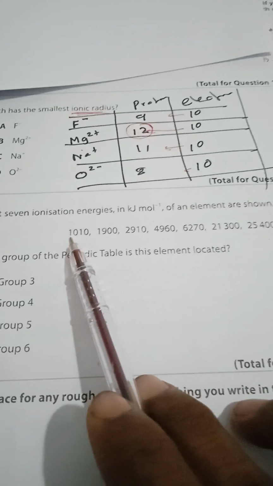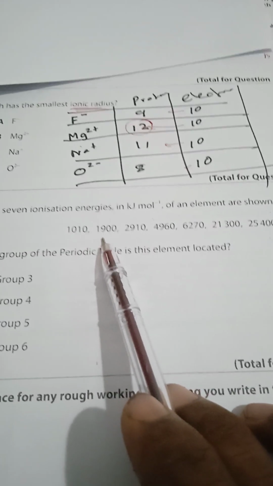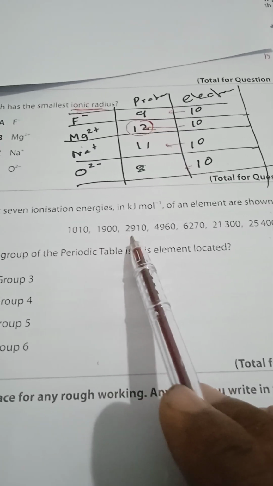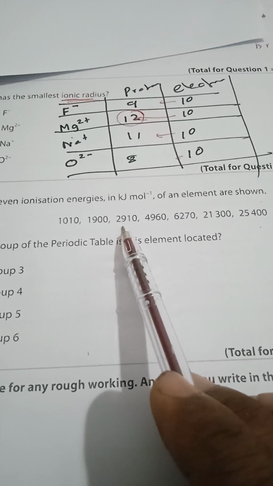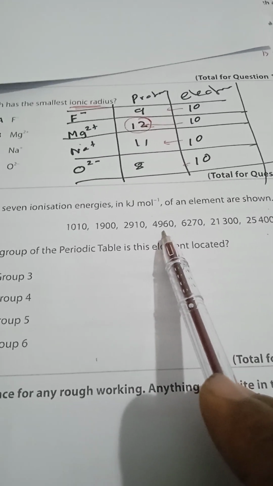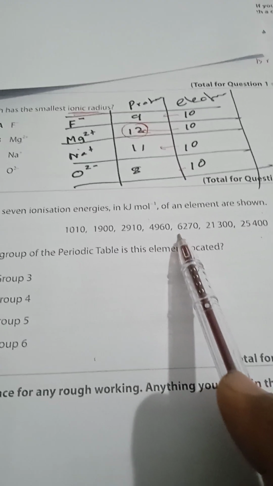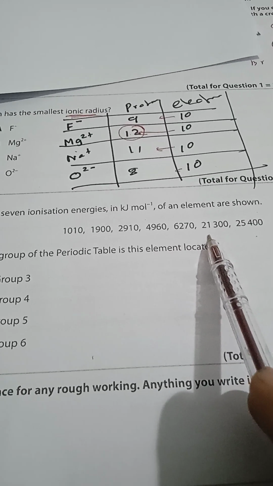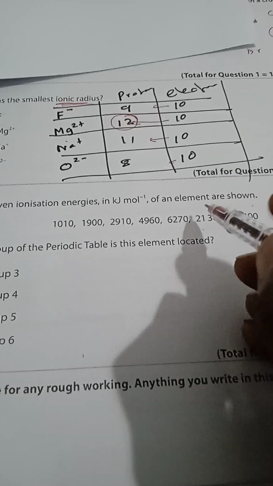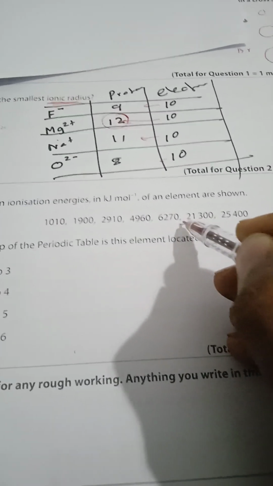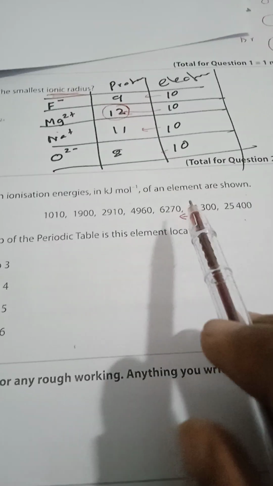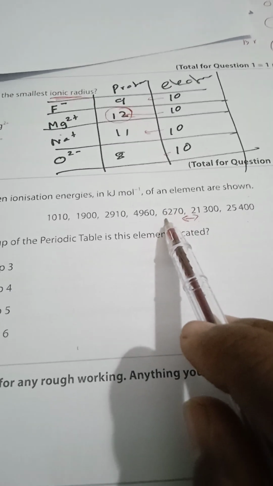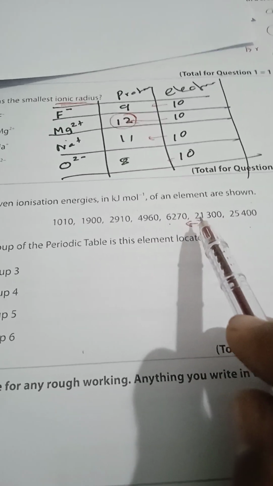See the first one, 1010. Second one, 1900. Here 2900. Here 4900. Here 6900. Here 21300. See, there's a very big gap. There's a very big gap between 6900 and 21,300, a very big gap.